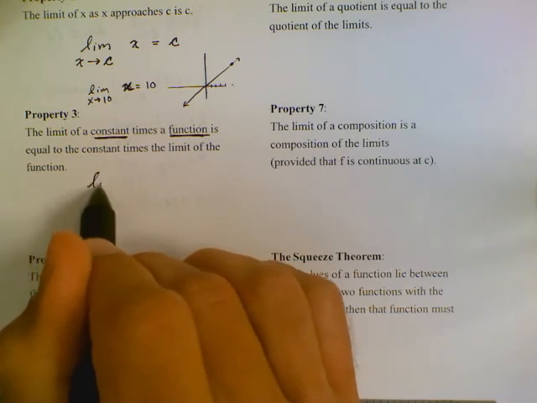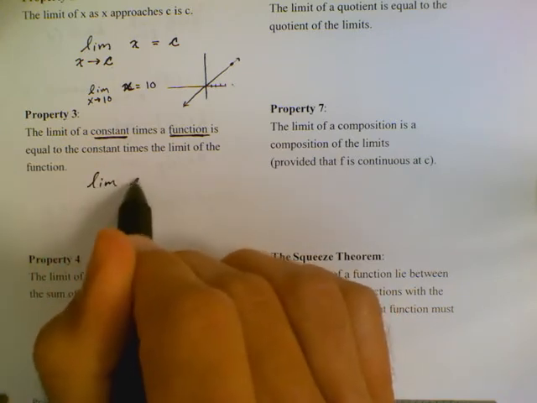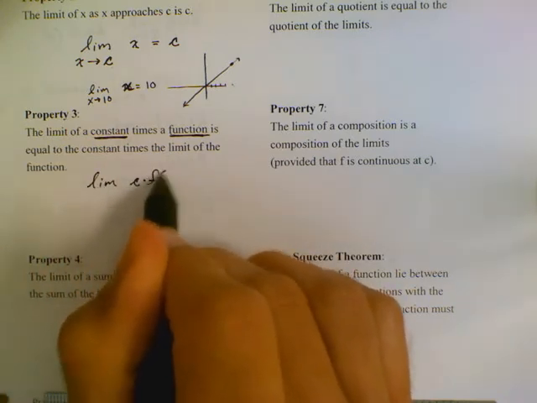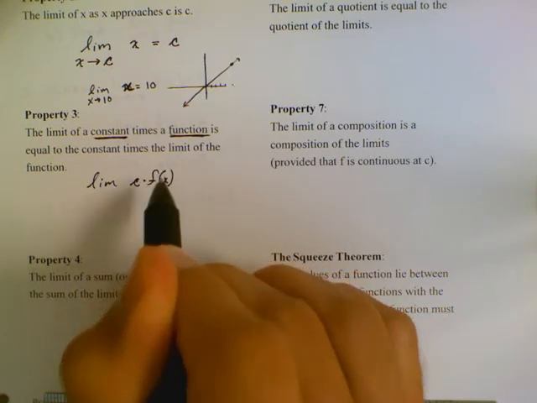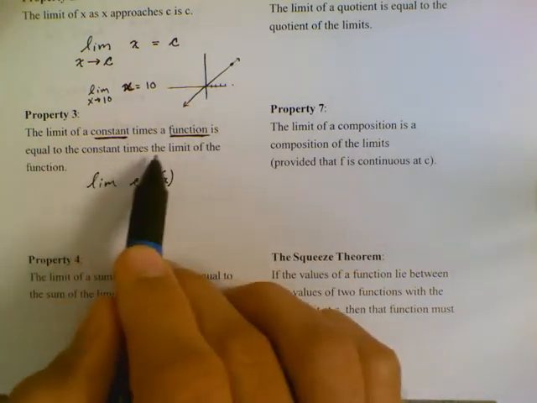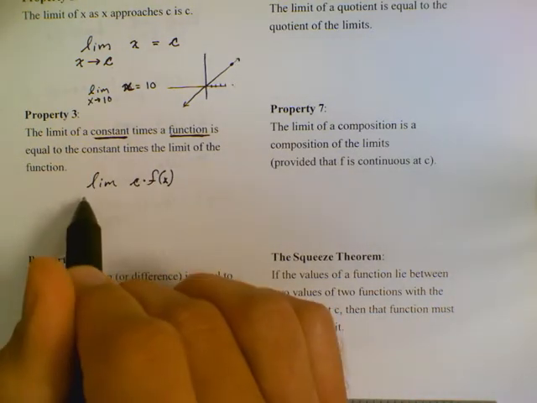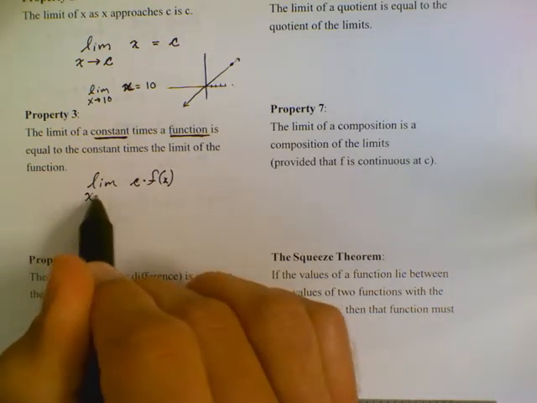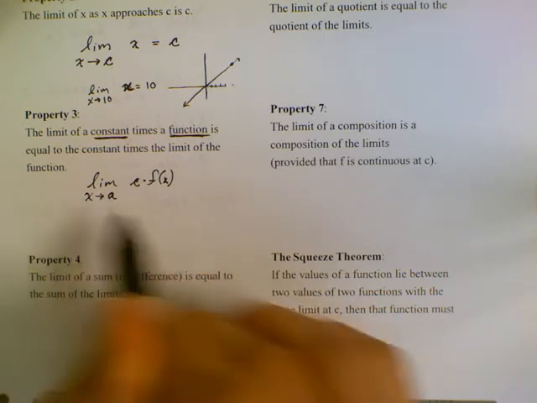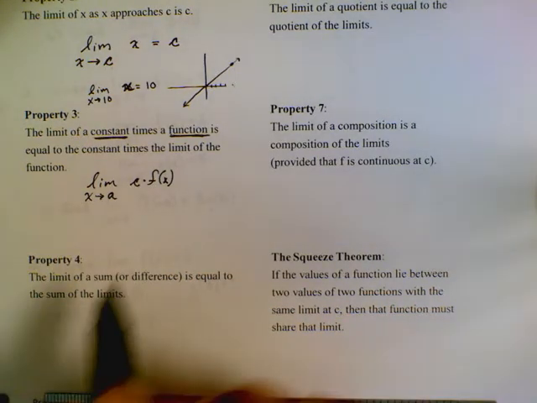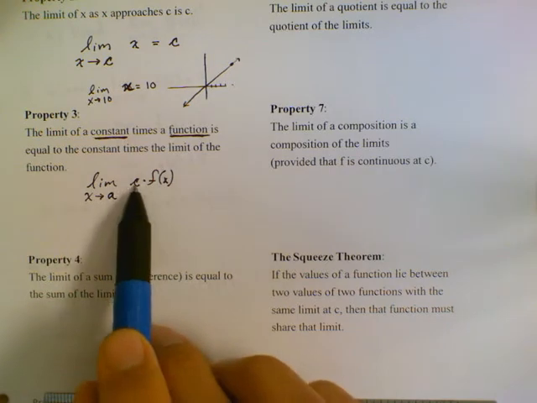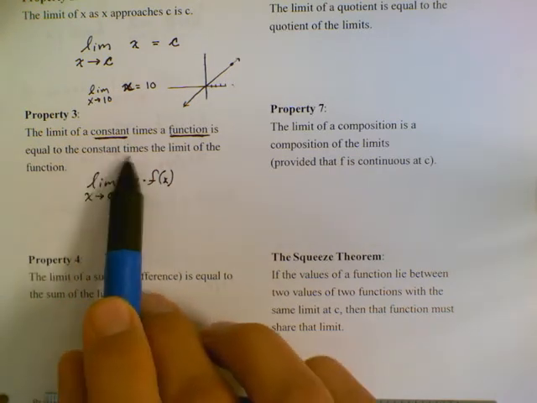So the limit of a constant times a function is equal to the constant times the limit of the function. What? Okay, so let's say x is approaching some value a. So the limit of a constant times the function is equal to the constant.